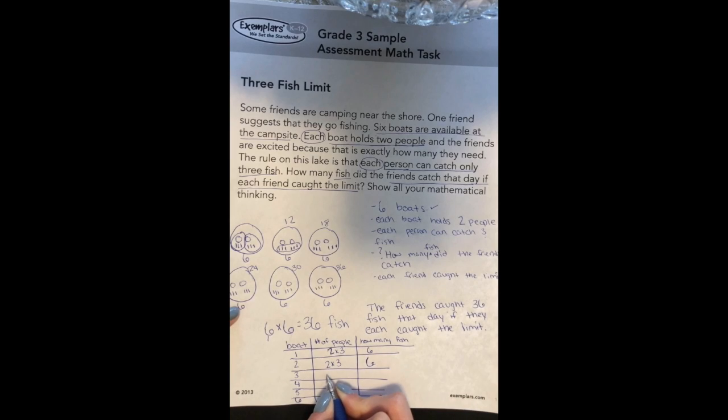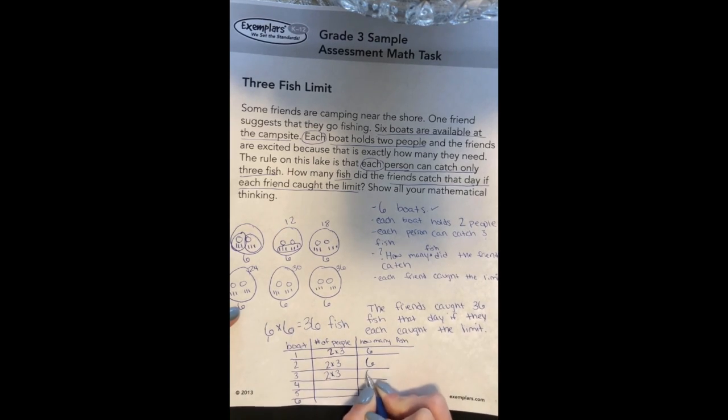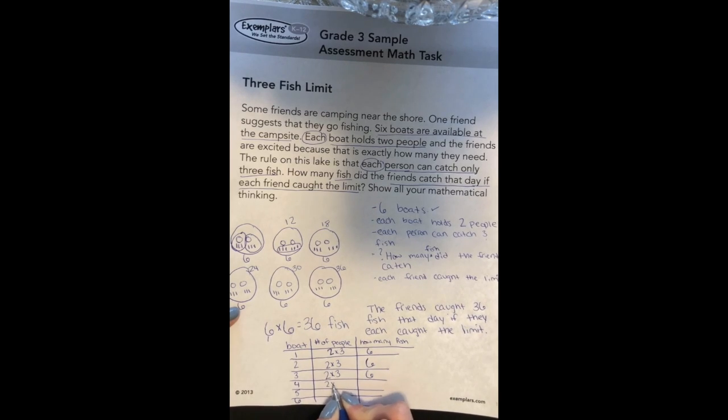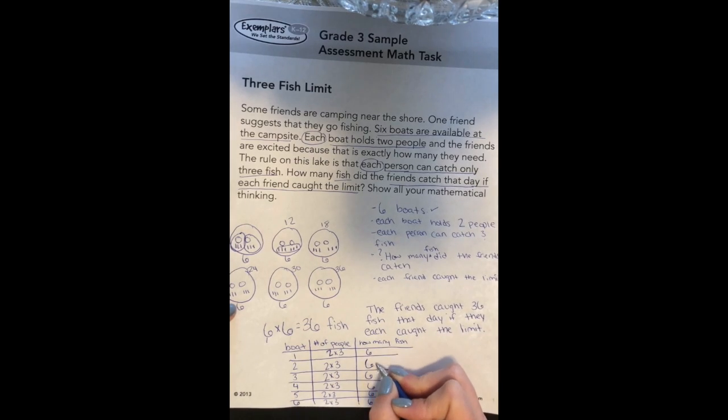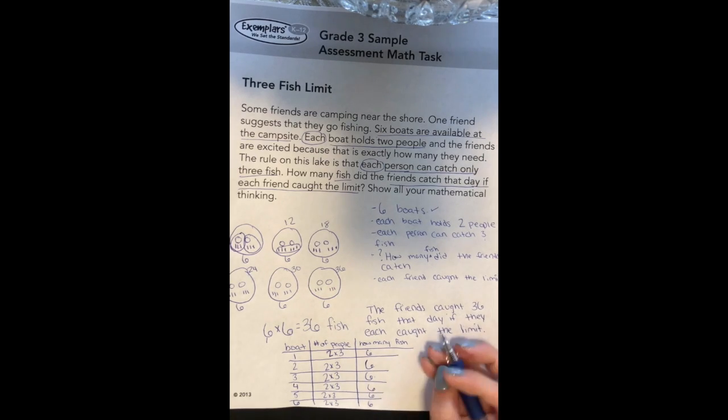Now it equals 6 fish total. 2 people, 3 fish, and that's 6. 2 people, 3 fish, and that's 6 total, and so on. So again, I would be able to skip count and figure it out just how I did before with 6, 1, 2, 3, 4, 5, 6 times.